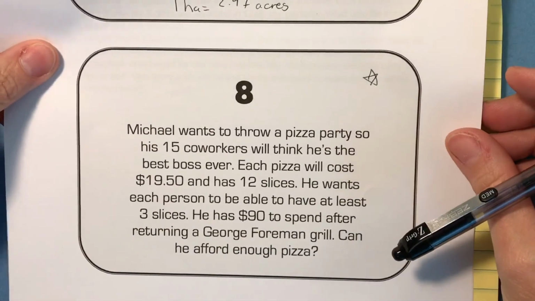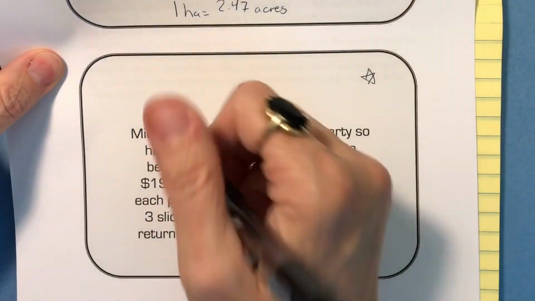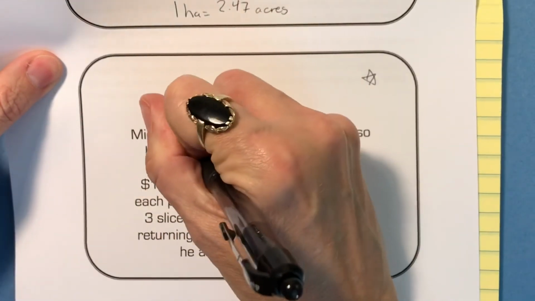Okay. Michael wants to throw a pizza party, so his 15, it really should say employees here. They're not co-workers if you're the boss.